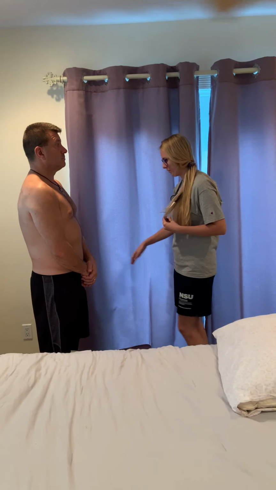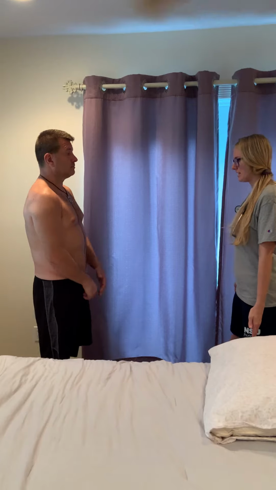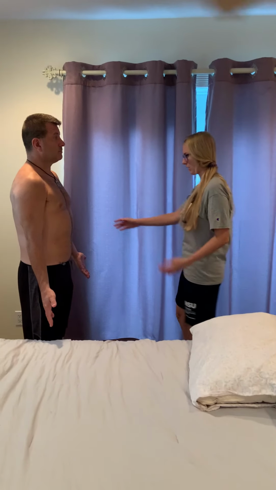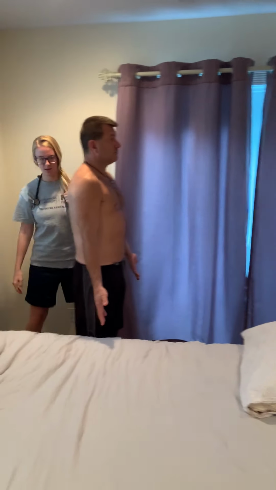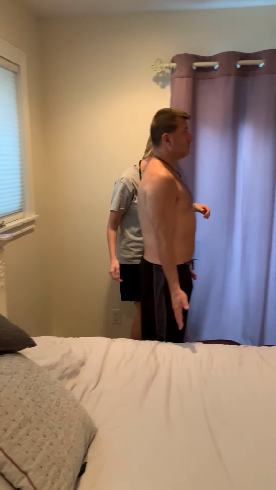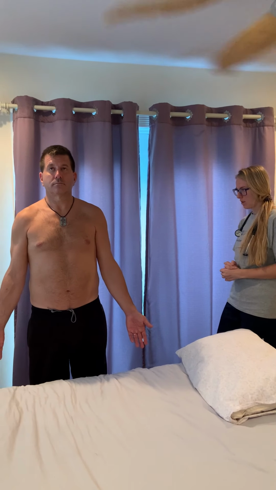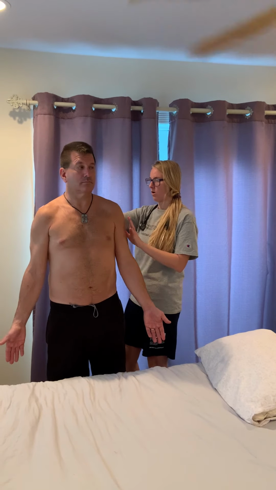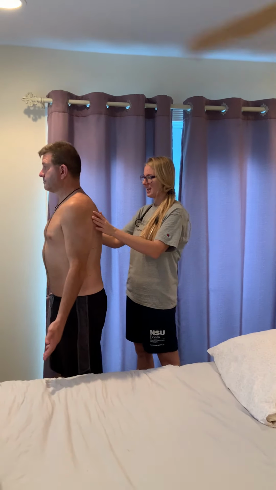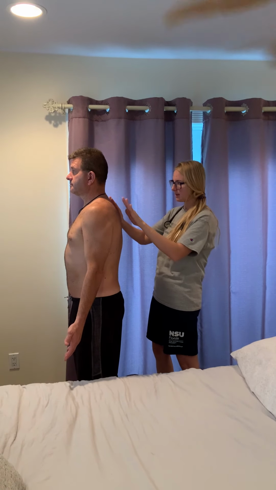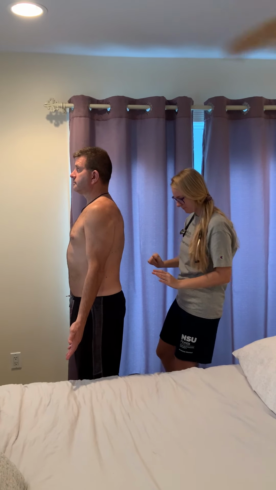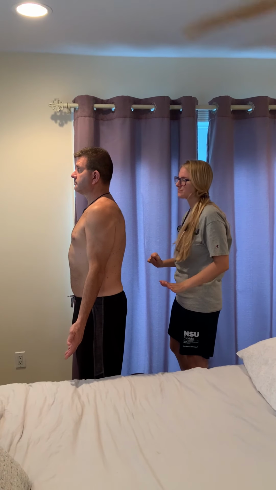Okay, so if you can just stand like this for me. Very good. Okay. And then I'm just gonna have you face forward so I can look at you from this side. Very good. Okay, and then I'll have you face that wall. Oh, the other wall, sorry. Okay, let's see.